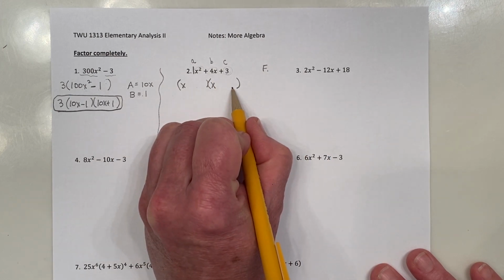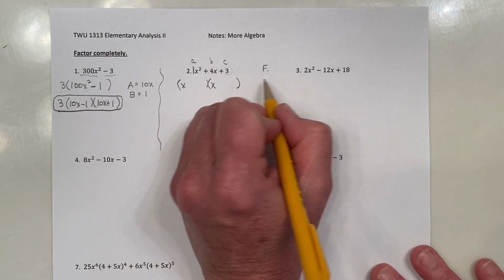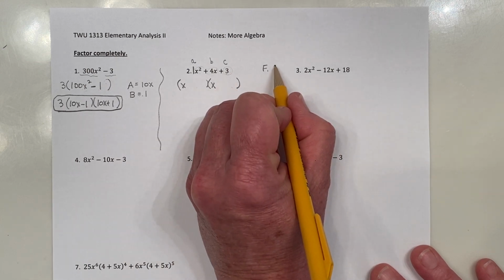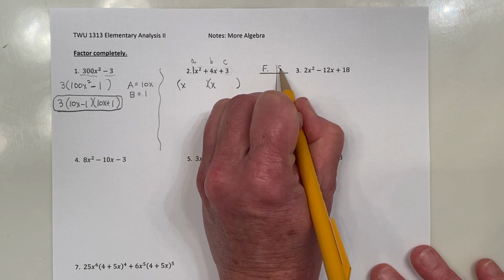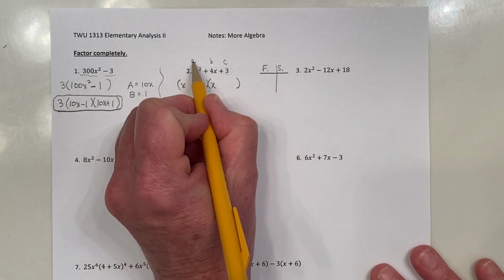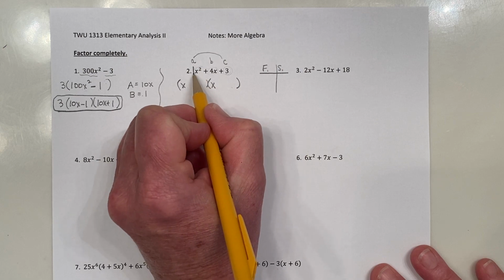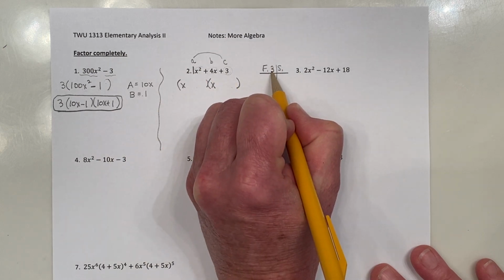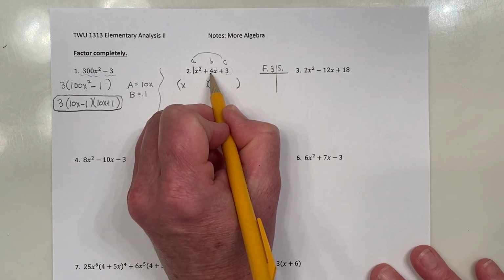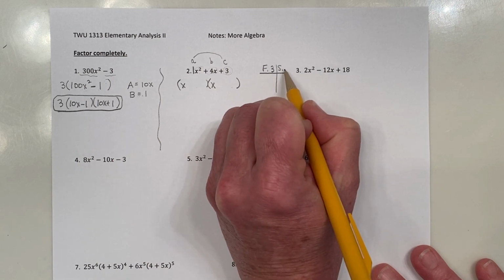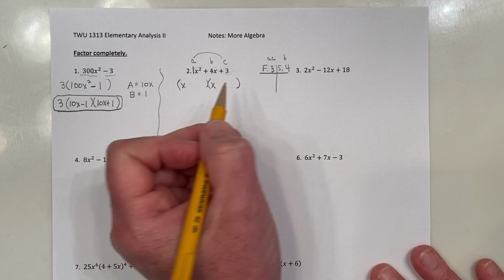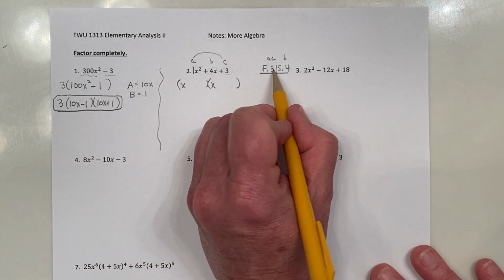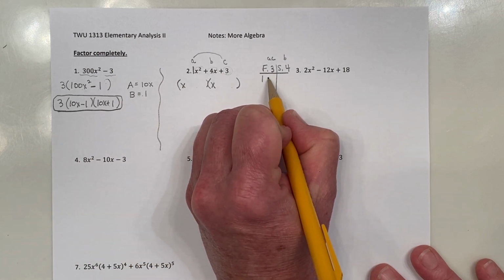Now the numbers that go behind here in the binomials, you could do it by trial and error, or if you want to go back to a factor sum chart, I call it factor sum chart. We're going to be looking for factors of AC, so that's 1 times 3, or 3. Factors of AC that sum to B, which is 4. So this is AC and this is B. The best thing to do is to list all the different factors of 3. List the sets of factors of 3.